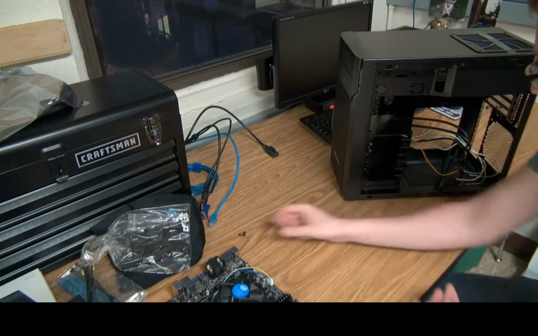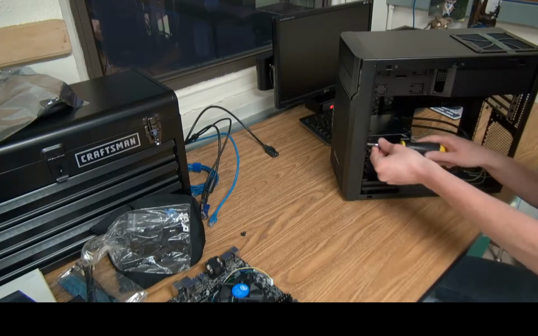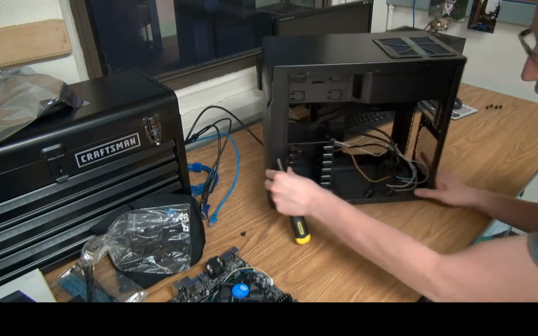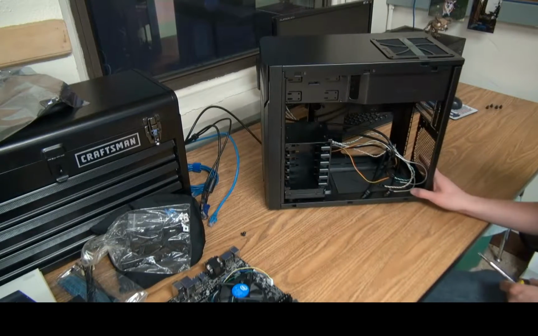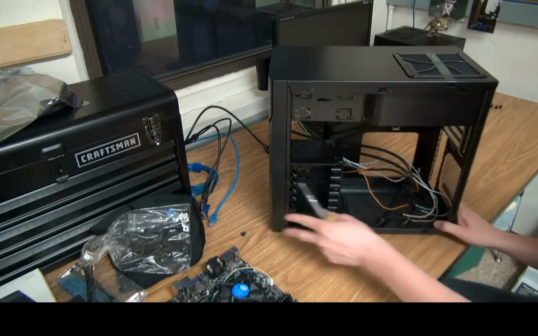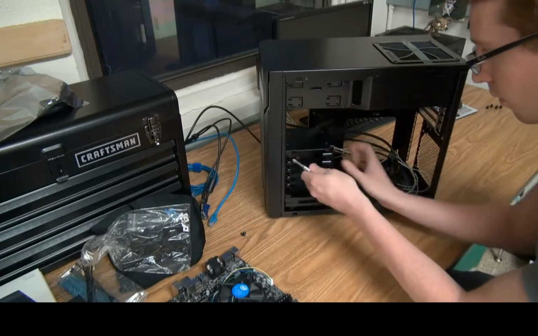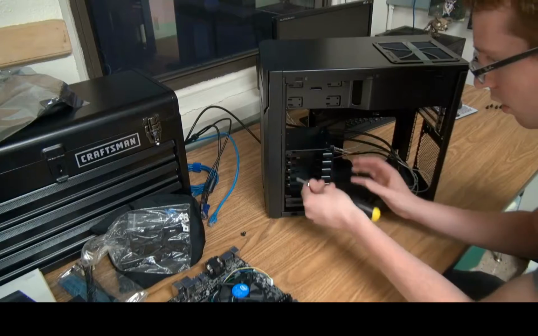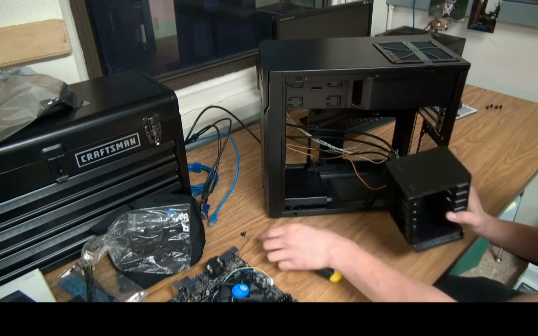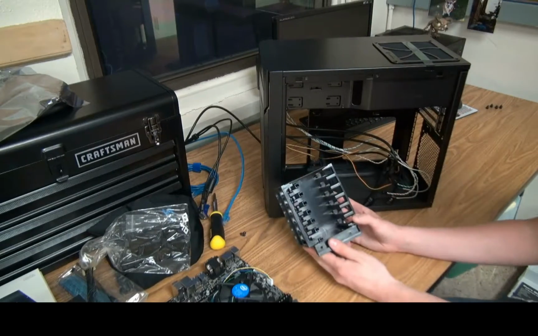Oops, set those screws aside. Kind of off camera here. Move that closer. There we go, that's a little bit better. Alright, there we go. Push that out. So yeah, this is what's going to hold our solid state drives.